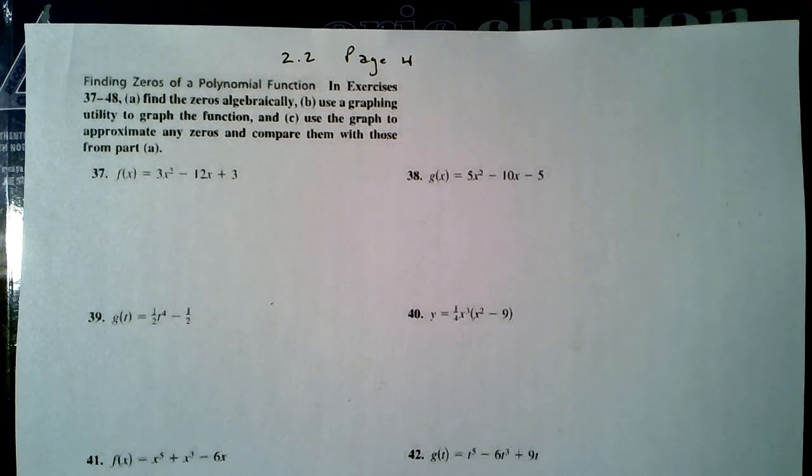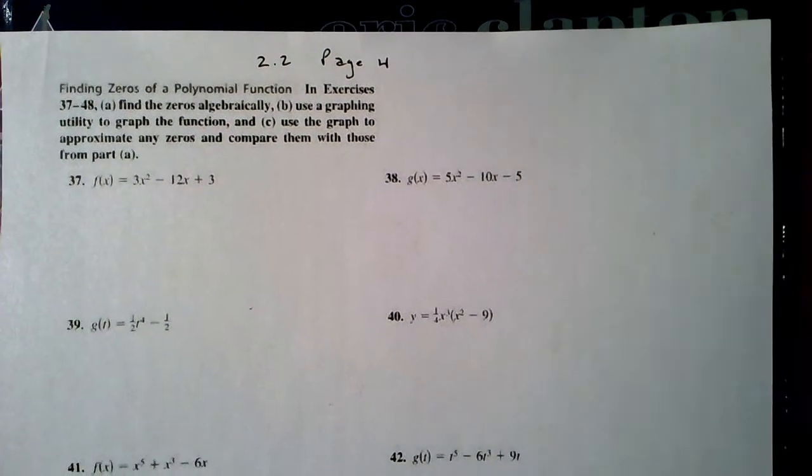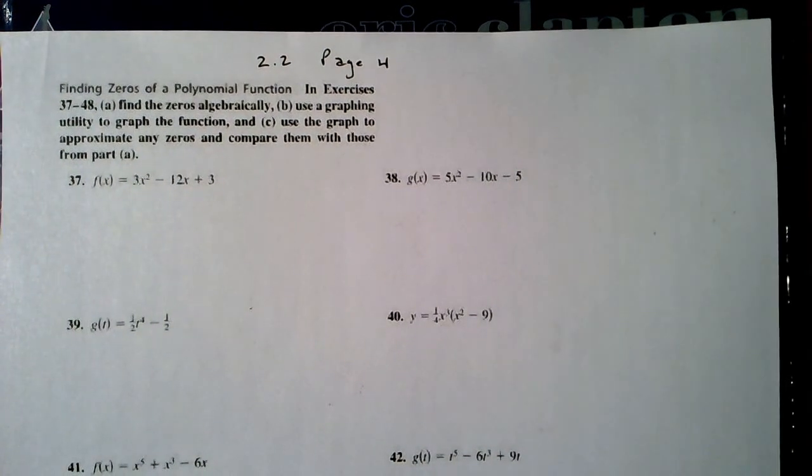Welcome to 2.2, page 4. We start working on finding zeros of polynomials, and finding zeros of functions becomes a very important concept for us. In fact, that's pretty much what the rest of this chapter is about. So these ones are pretty straightforward. There's a couple little twists, but let's go ahead and take care of it.